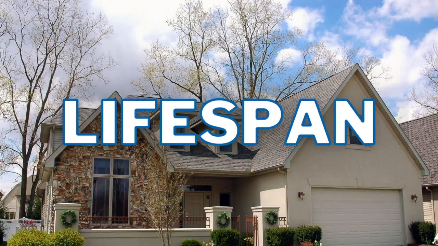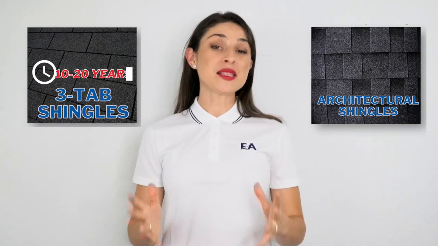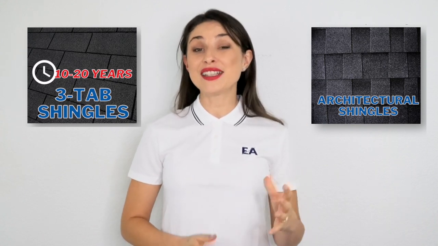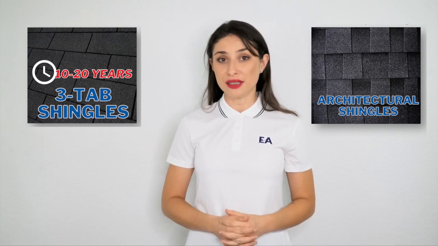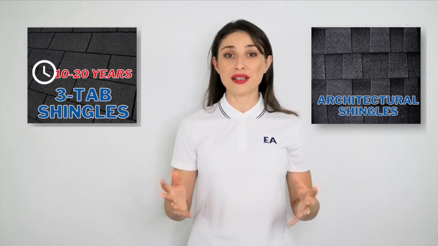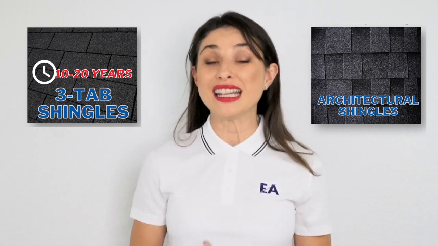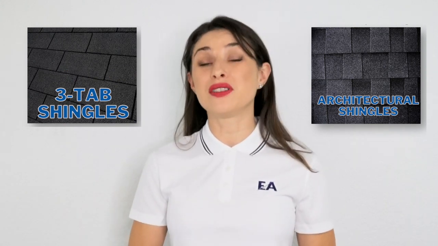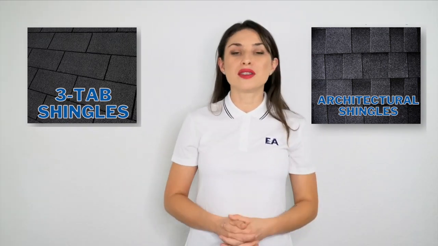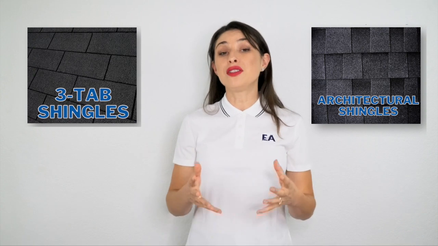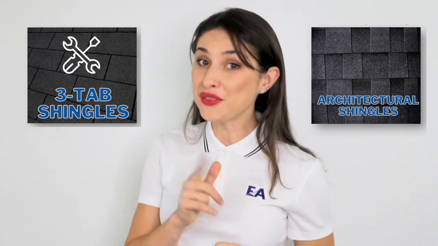Lifespan. So 3-tab have the lowest lifespan out of all of the roofing materials. It's really expected to last anything between 10 to 20 years. Obviously, take into consideration the environment that you live in, for instance, if you live in an area with extreme weather. So let's just say a normal roof would last 20 years, but in extreme environments, it may only last 10 to 15 years. Also, who you hire and the other materials that you use to install these shingles have a lot to do with the lifespan. Also, regular maintenance is a major factor.